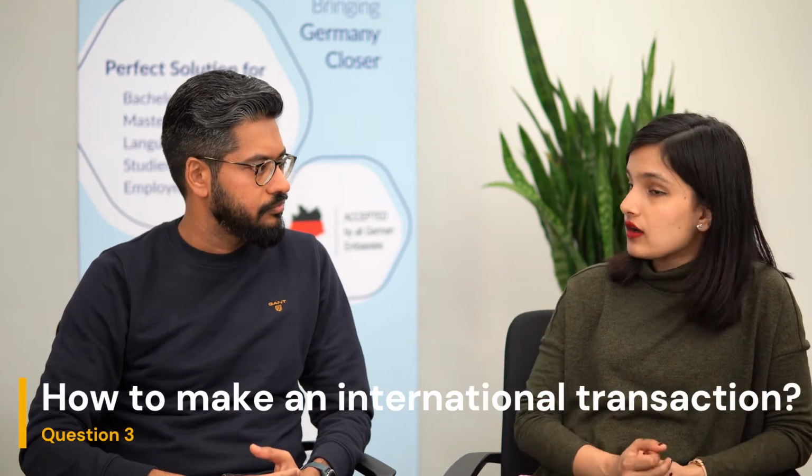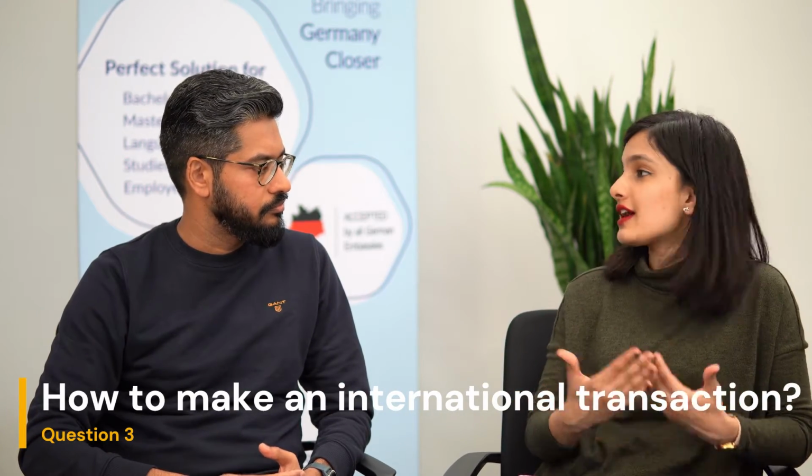The next question is how can I make a transaction for the blocked account, or any international transaction for that matter? Basically, you need to have a bank that converts the money, or an authorized provider, because you have your local currency. Normally if you go to a bank, the bank takes care of the conversion. They purchase euros with your local currency, in this case INR, and initiate the wire transfer through the SWIFT network.